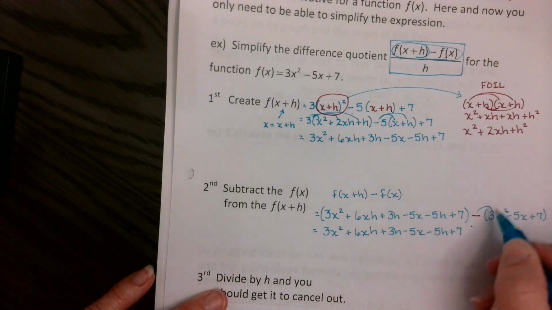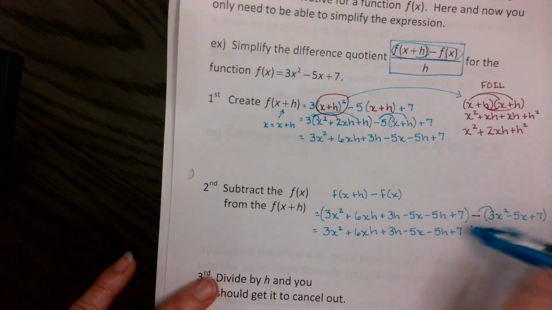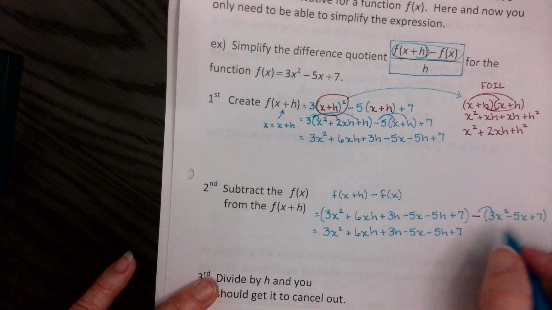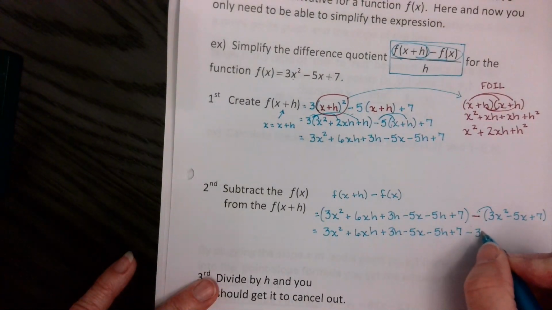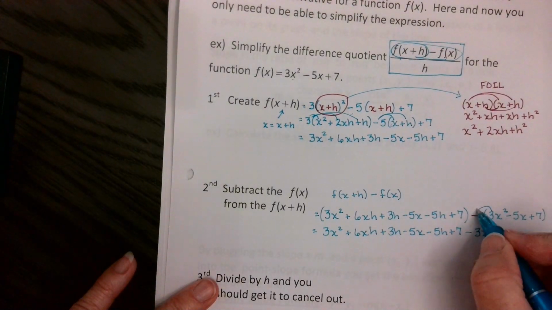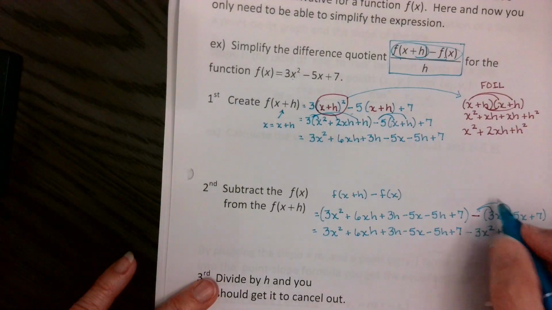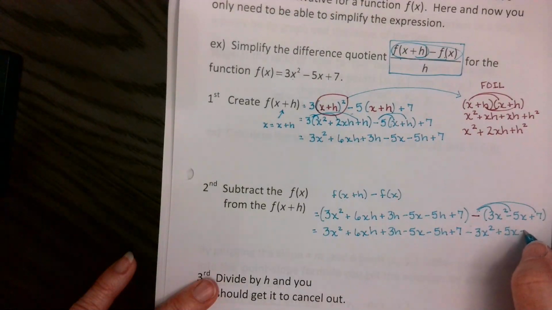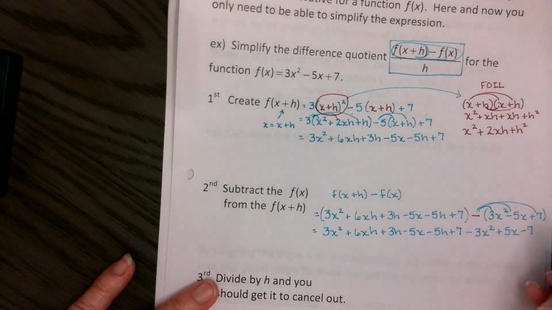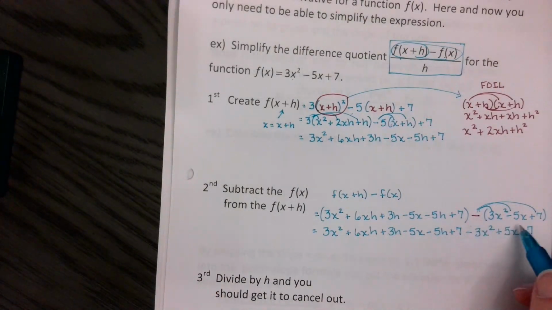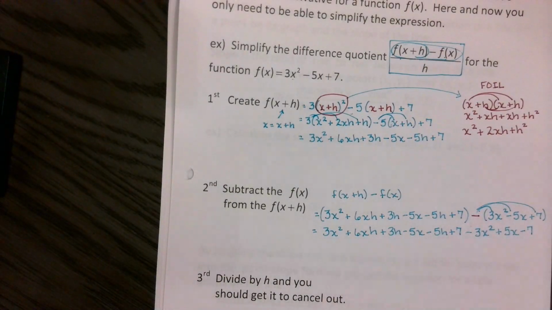Okay, so now when I distribute this, that 3x squared becomes a negative 3x squared. Negative times a negative gives us a positive 5x. And negative times a positive 7 gives us a negative 7. Anything that follows a subtraction sign changes signs. That became negative. That became positive. That became negative.